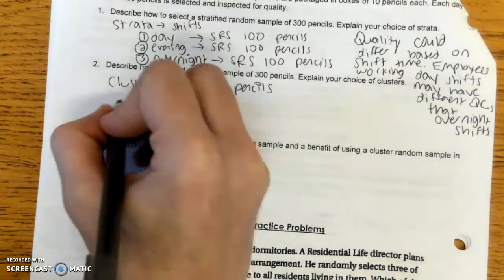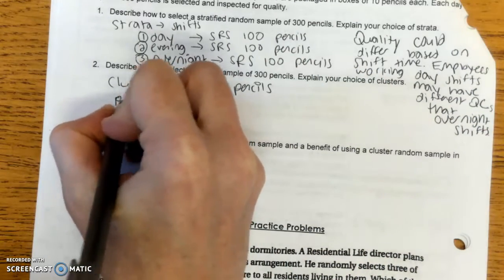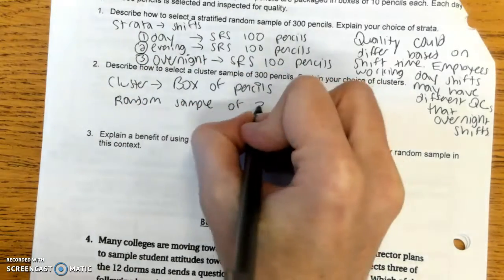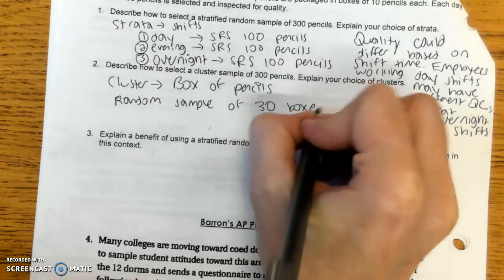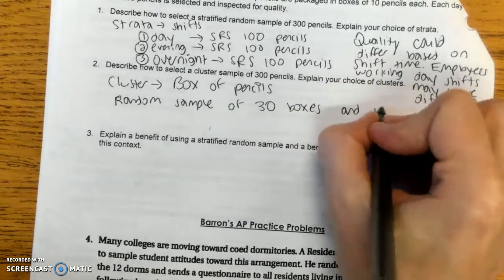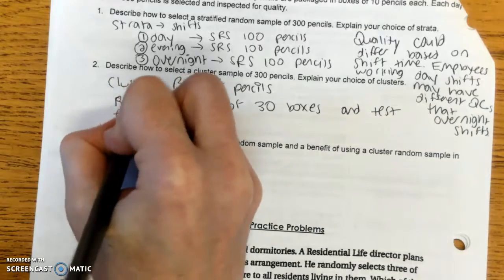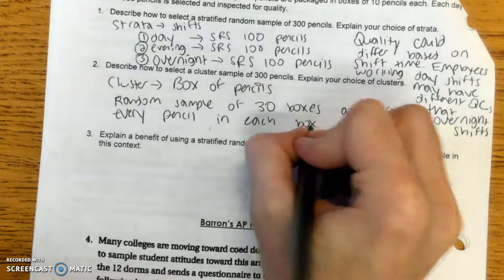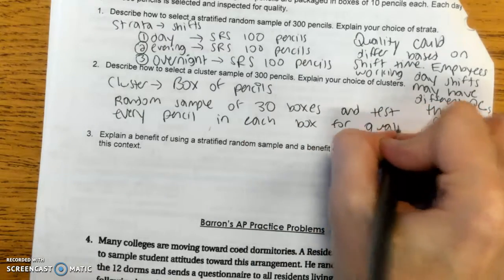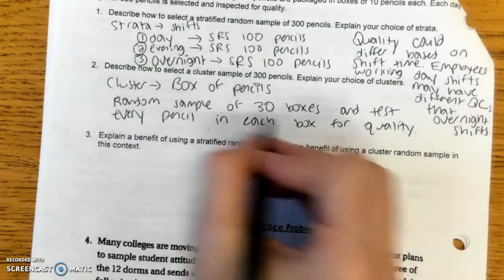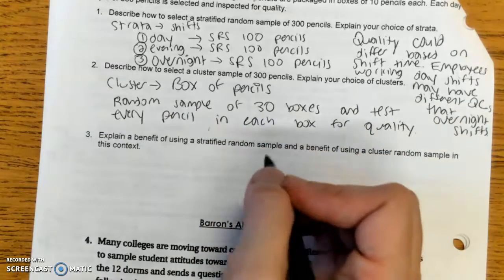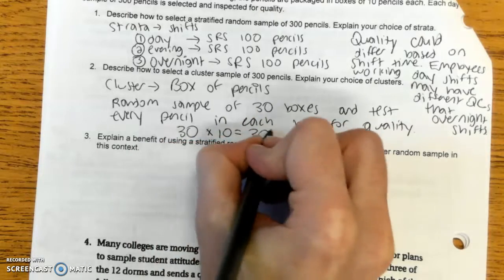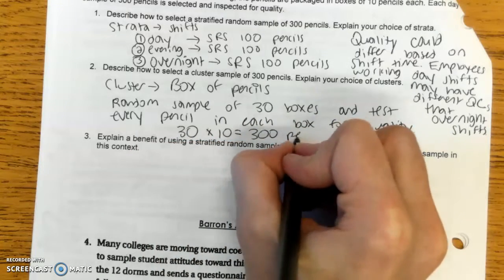So what we would do is take a random sample of 30 boxes and test every pencil in each box for quality. Random sample of 30 boxes, test every pencil. So if there's 30 boxes and 10 pencils in each box, that would give me a 300 pencil sample.